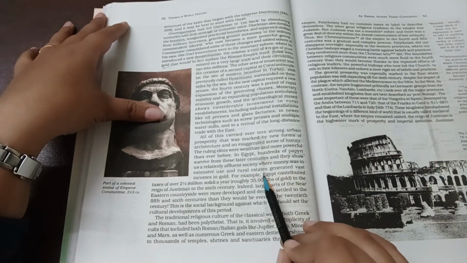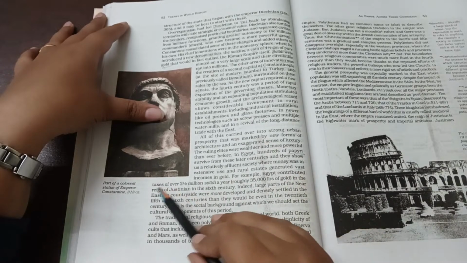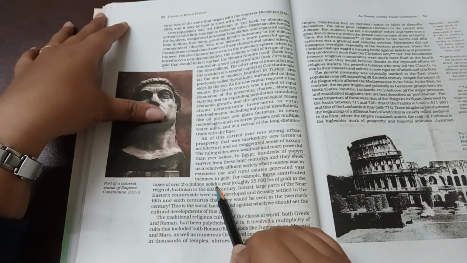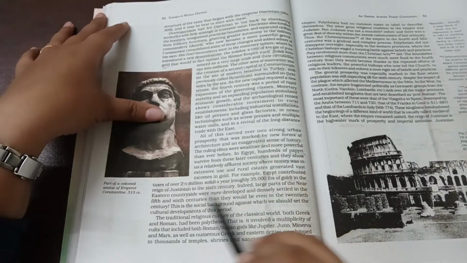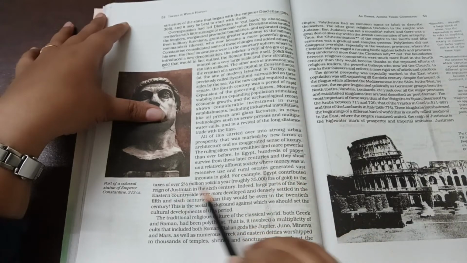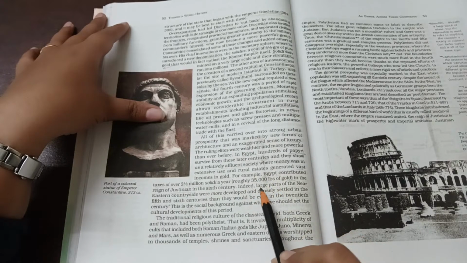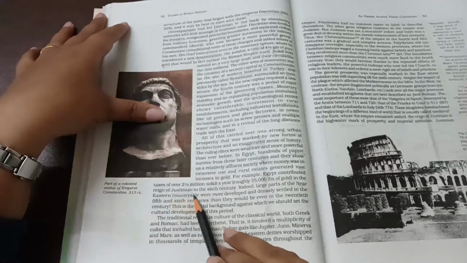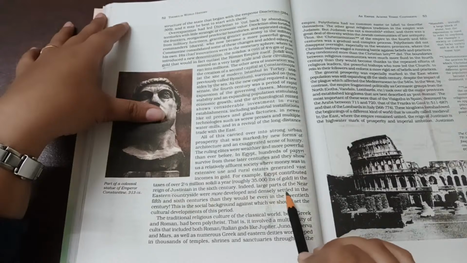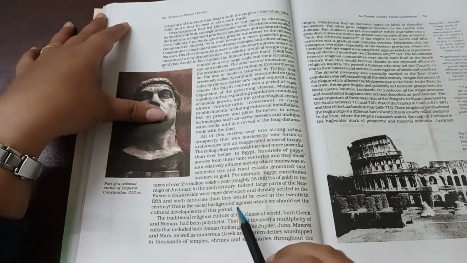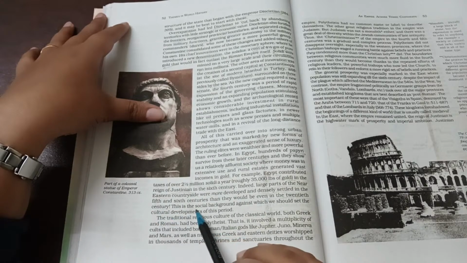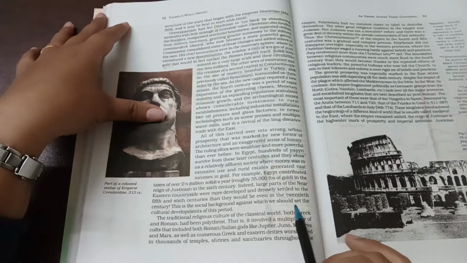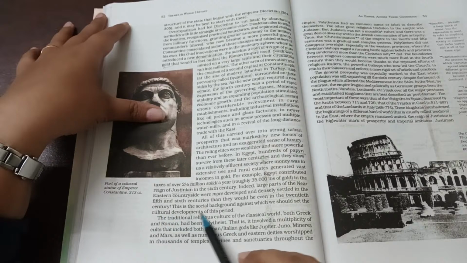For example, Egypt contributed taxes of over 2.5 million solidi a year, roughly 35,000 lbs of gold, in the region of Justinian in the 6th century. Indeed, large parts of the Near Eastern countryside were more developed and densely settled in the 5th and 6th centuries than they would be even in the 20th century. This is the social background against which we should set the cultural development of this period.